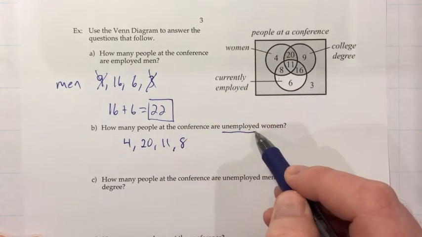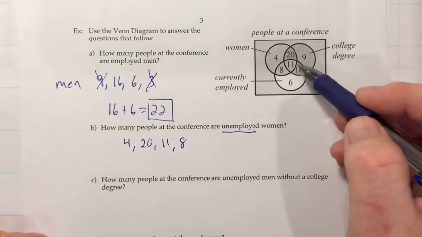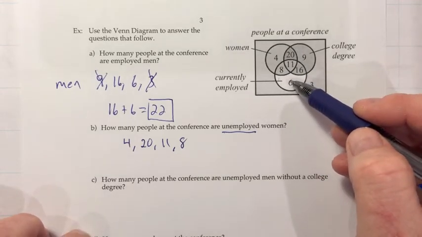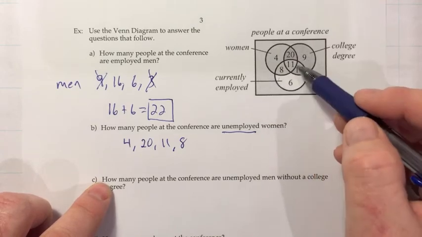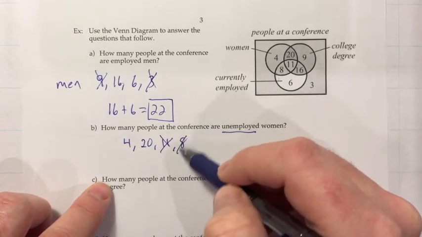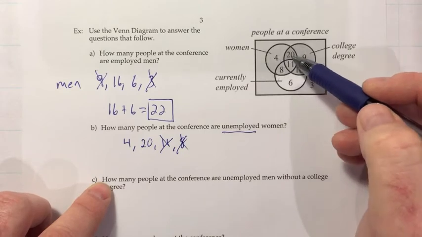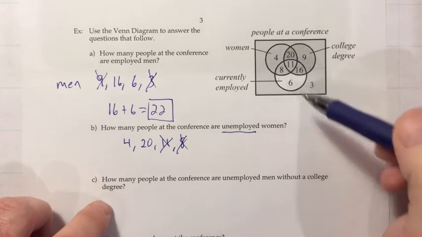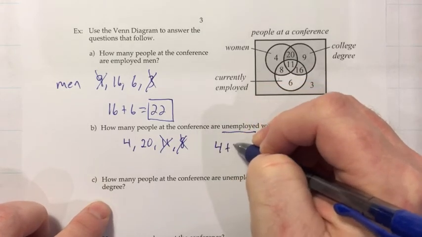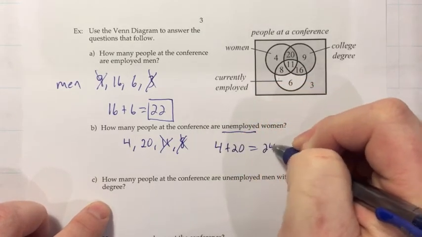We only want the unemployed women. So if they're in the currently employed circle, we don't want them. So we don't want the 8 or the 11 because they're in the circle that's labeled as employed. So these 4 and these 20 are women, and they're unemployed because they're not in the currently employed circle. So it'd be 4 plus 20, or 24.